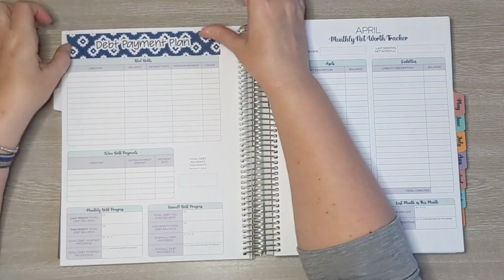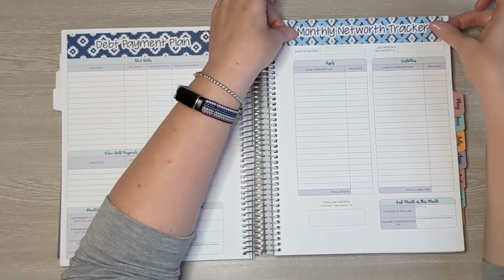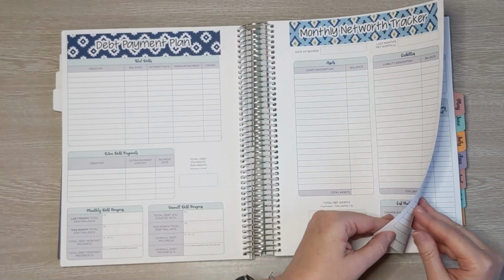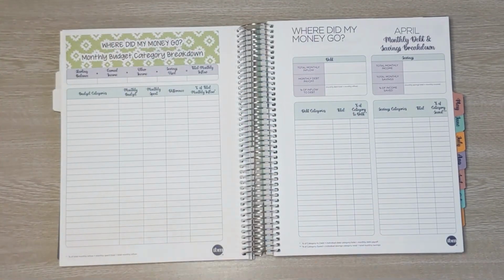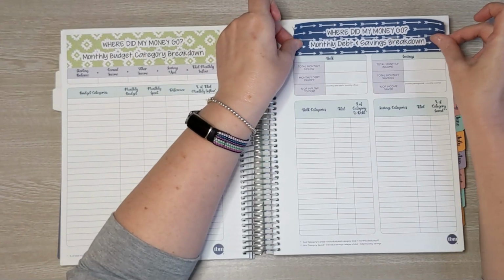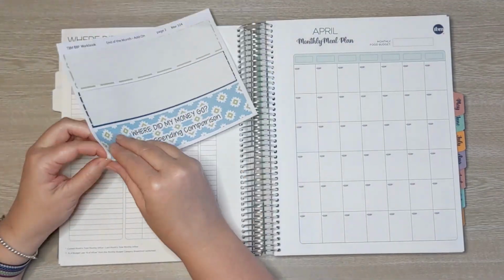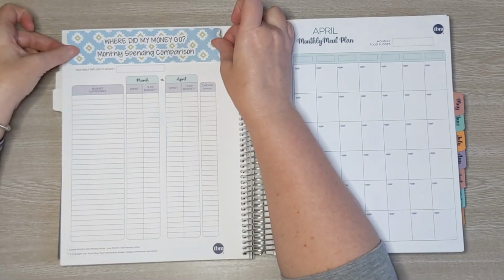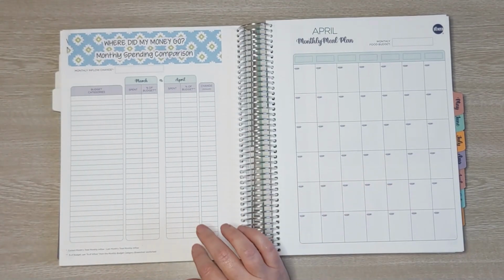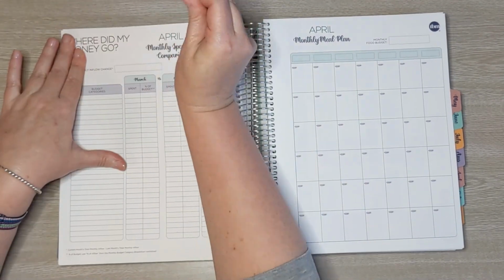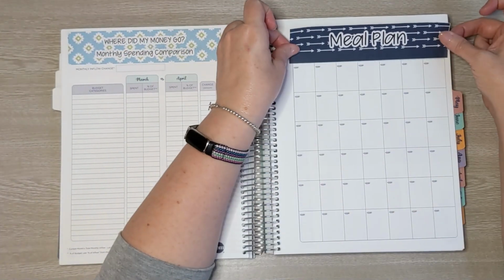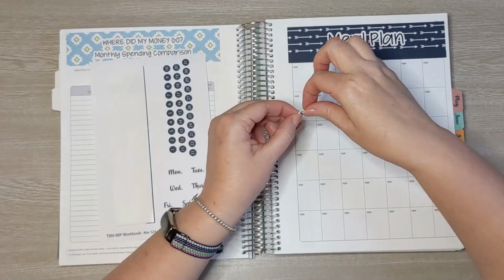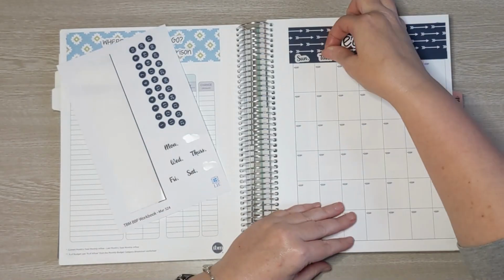And then I also have this final add-on kit, which is the end of the month add-on, where you can do the monthly titles for the end of the month. Not everybody does the end of the month budget closeout, so that's why it is an add-on. And then the very last page is the monthly meal plan, and that's actually part of your complete pack. It's not an extra add-on expense.